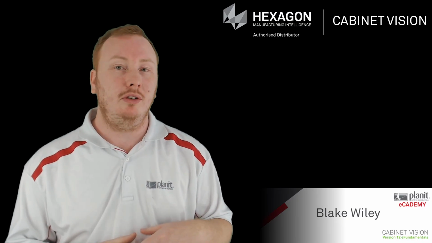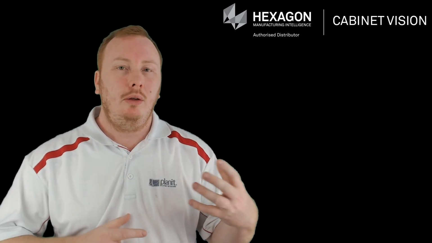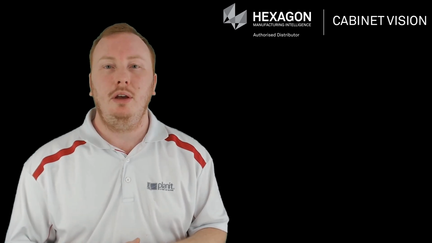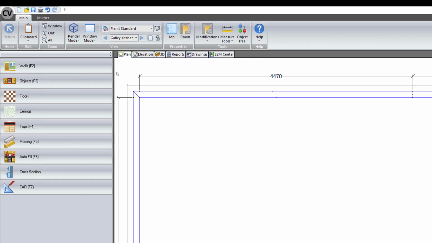Time's finally come to add some cabinets to your job. Throughout this lesson, we'll have a bit of a look at some of the cabinets within Cabinet Vision, where they're located, and placing them into your job. Being that placing them, making them a certain size, is very much the same as your doors and windows, we won't spend too much time focusing on this. Instead, we'll just have a look at a couple of tips and tricks to navigate around and get them located in your job as you require.